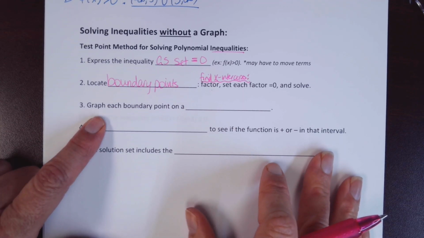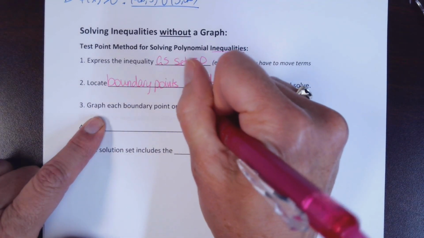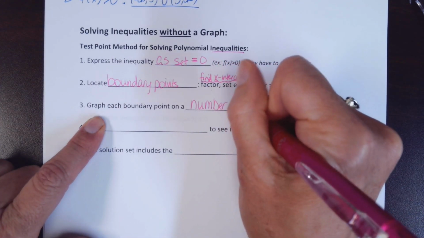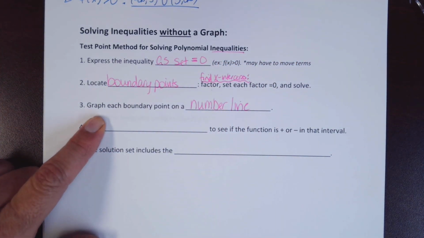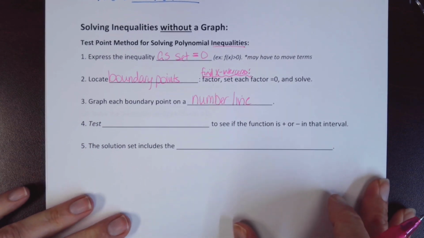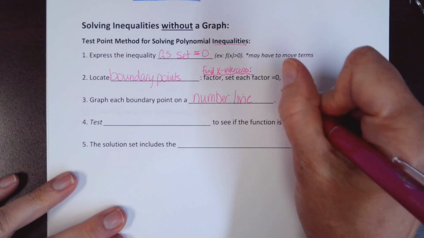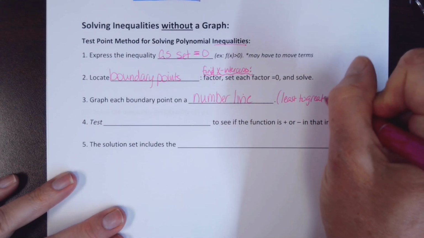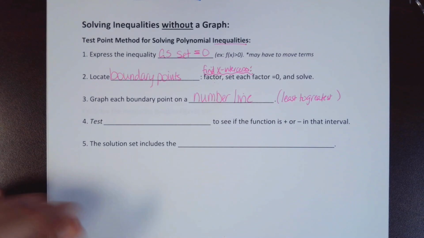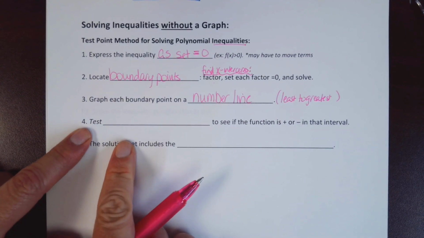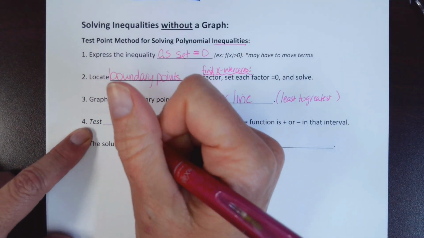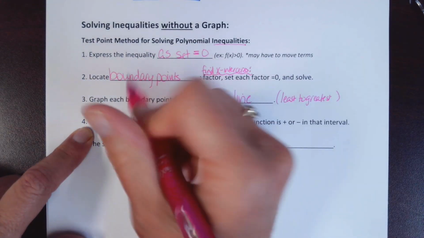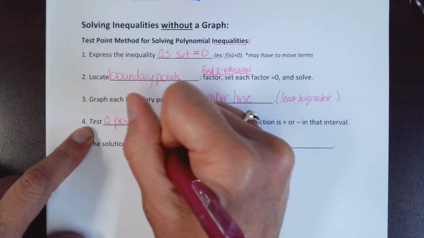Then we're going to graph, but we're going to do a quick and easy graph on a number line. We don't need to do a full xy coordinate plane. We're just going to sketch a quick number line and put our boundary points in the right order on our number line. That matters, least to greatest. Make sure you go in order. Then we're going to do our test points. We're going to test a point in each interval. Not the boundary points, but a point inside, between the boundaries.